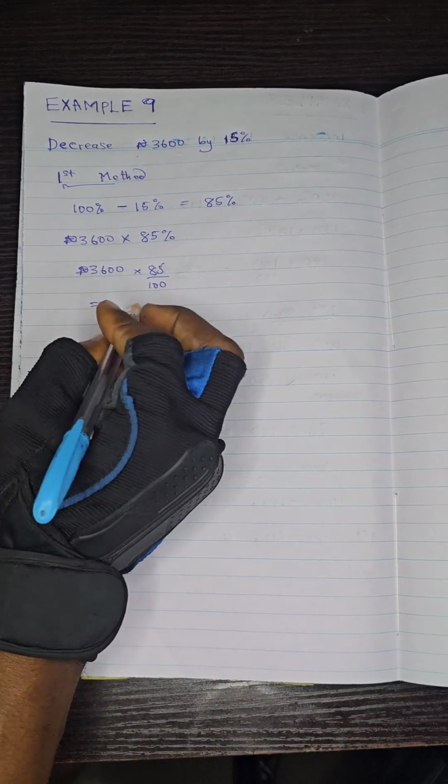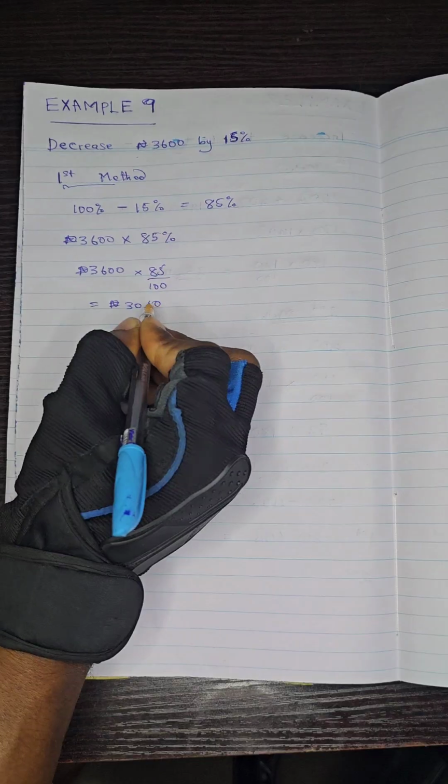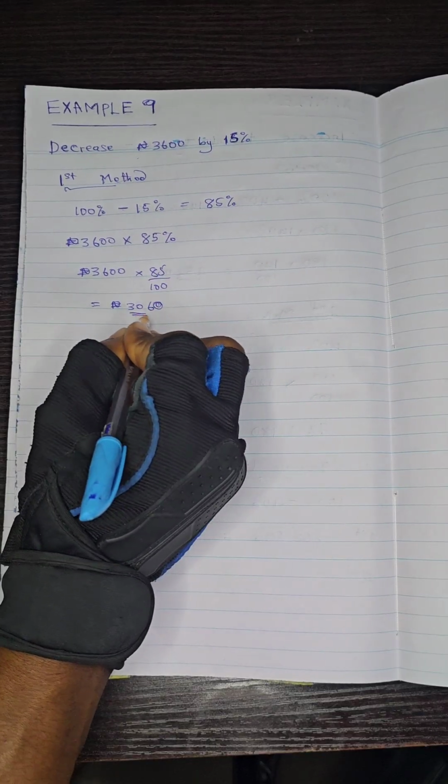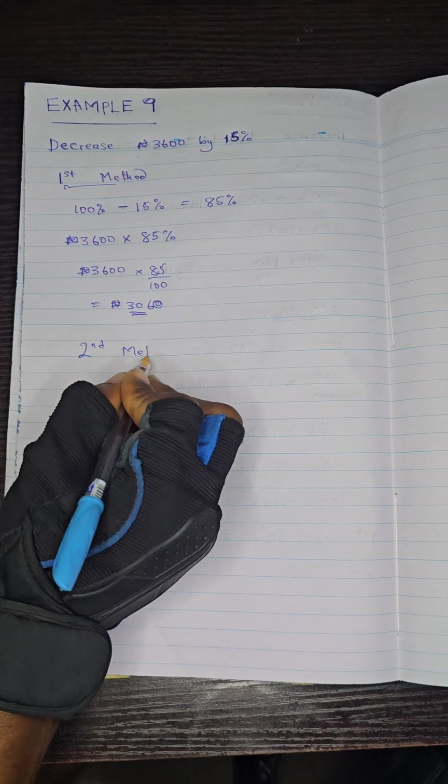After solving, you will get 3,060 naira as your answer. Now let's go to the second method of solving it.